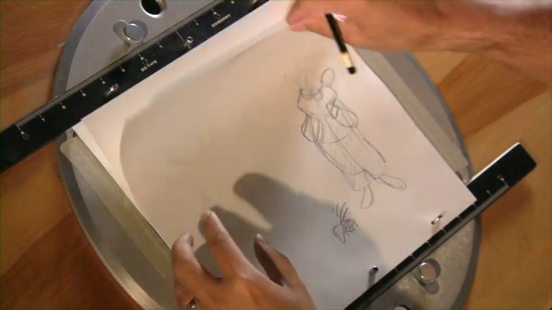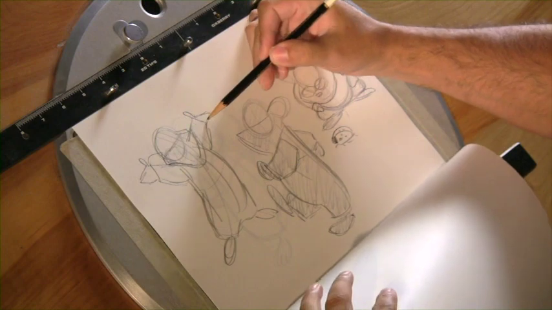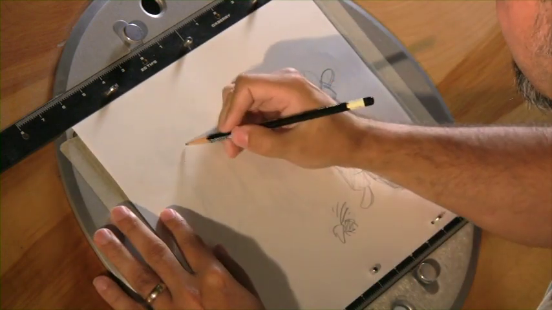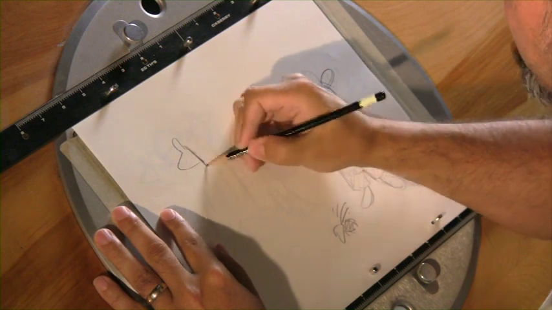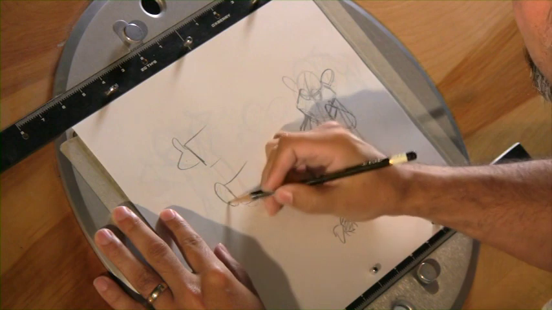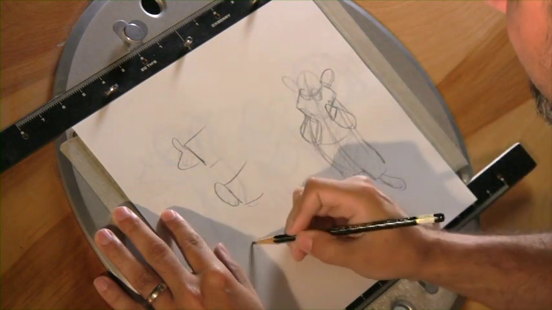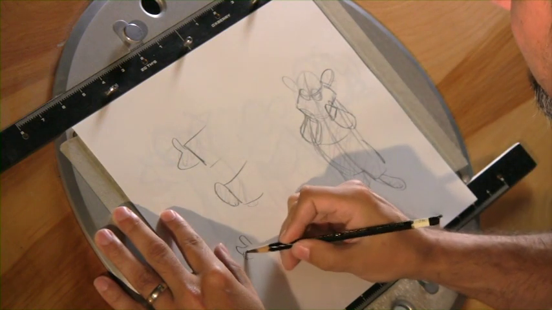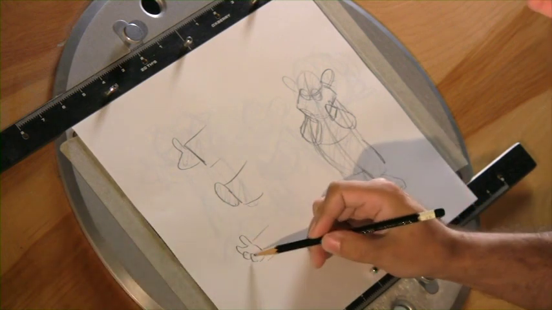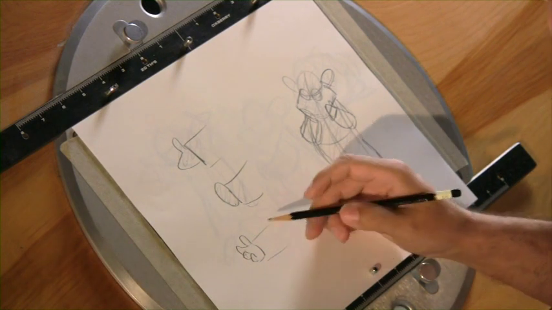Again, if you notice, when I'm drawing the character, I'm doing something very simple with the hands. I'm actually doing a basic mitten or a ball for a fist. I'm not getting caught up in each little finger in the bend and that minutia.